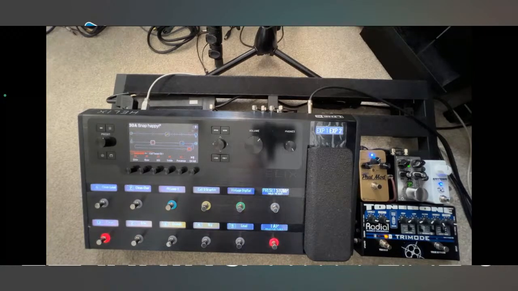So you can actually, when you hold that foot switch down, you can go to a different snapshot entirely, which I think is really cool and really quite useful.